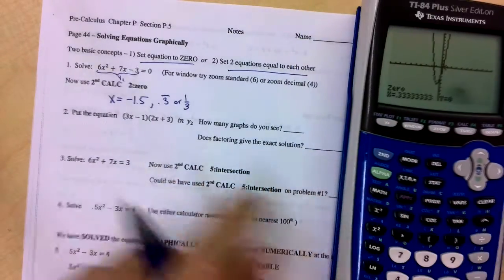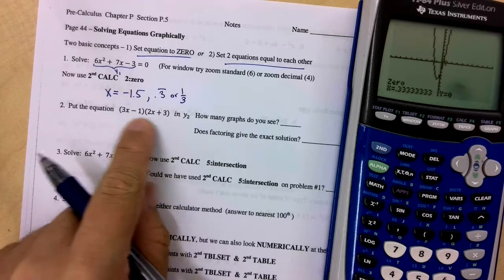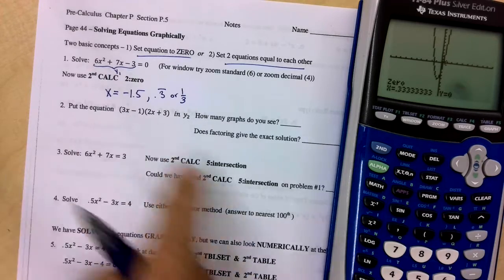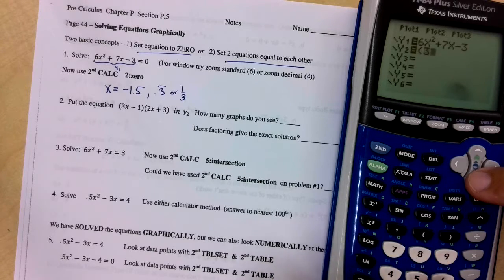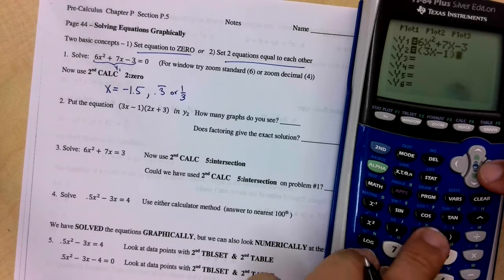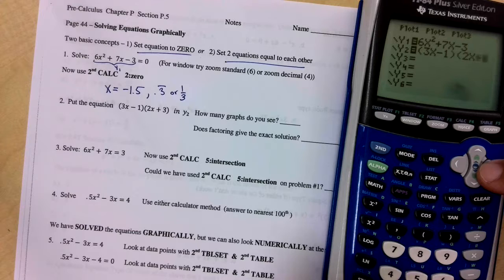So let's take a look at this. We're going to put this equation in y2 like the notes say. We're going to put 3x minus 1 in parentheses and 2x plus 3 in parentheses.